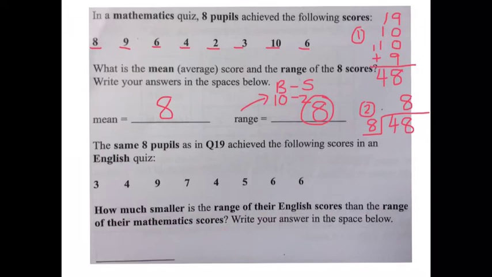Okay, so we've got to work out the range in their English scores. So range, biggest, take away smallest. So the biggest score in the English quiz was 9. The smallest was 3. So the range is 6. So we're working out the difference between the two range scores. 6 and the first one was 8. The difference between the two is 2.